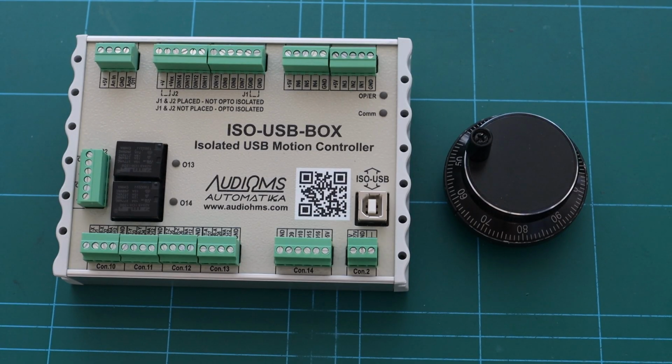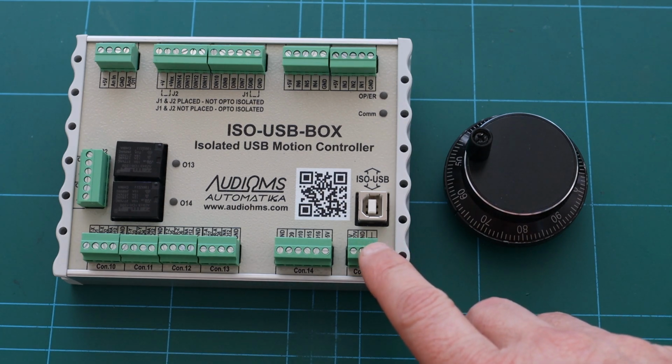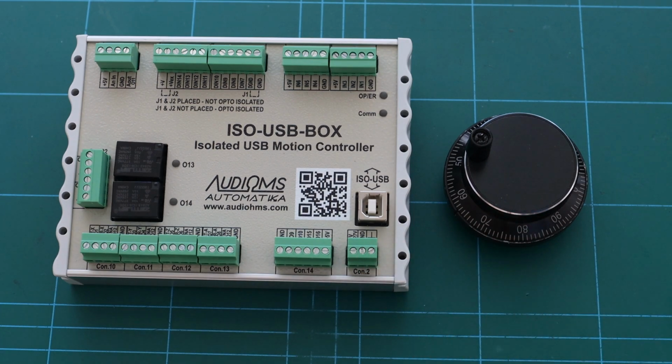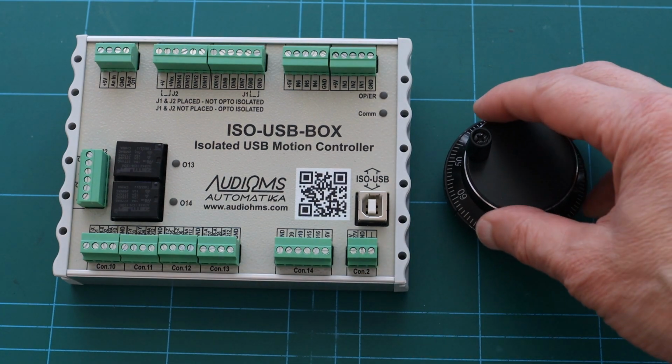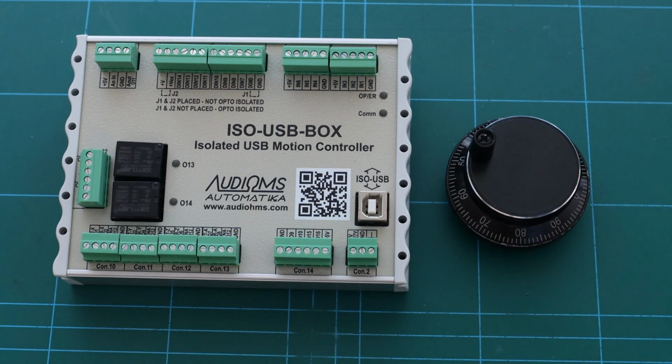In this video we will show the application of the shuttle mode to control the speed of G-code execution on ISO USB box motion controller by using an incremental encoder. The shuttle function is performed autonomously by all Audium's Automatica motion controllers.